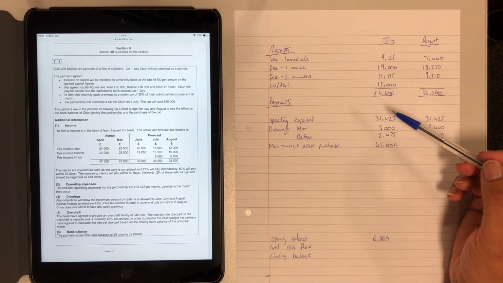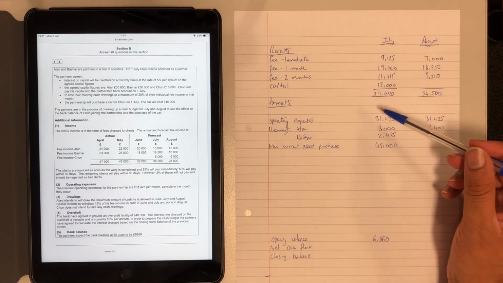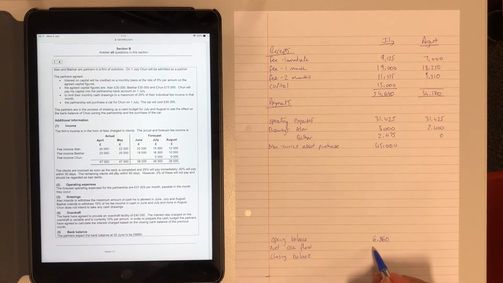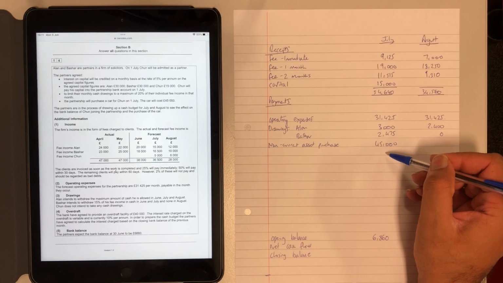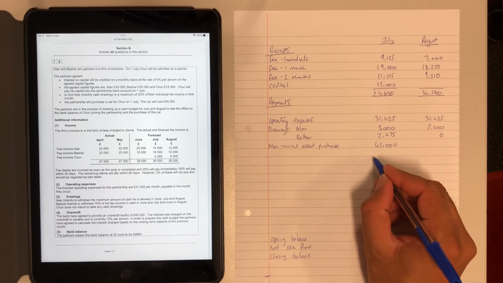Okay, so that's all the transactions that we need to do. What you can do is just work out the net cash flow, the receipts, minus the total value for payments.